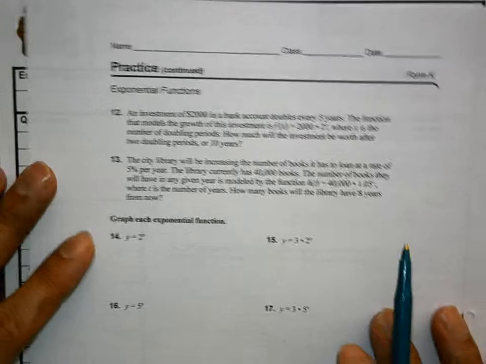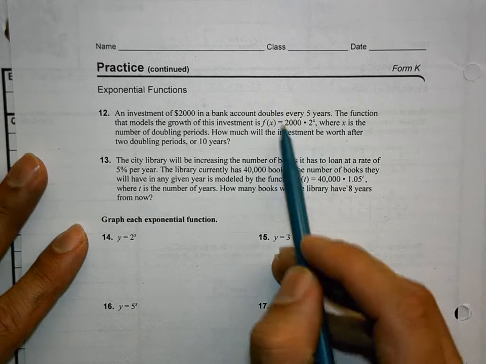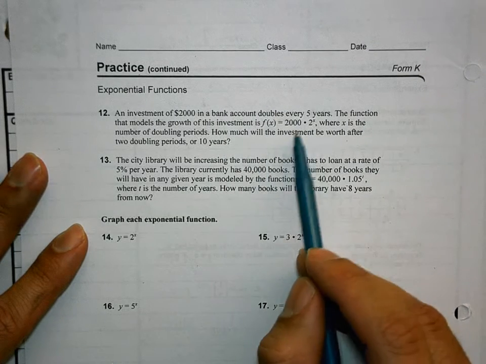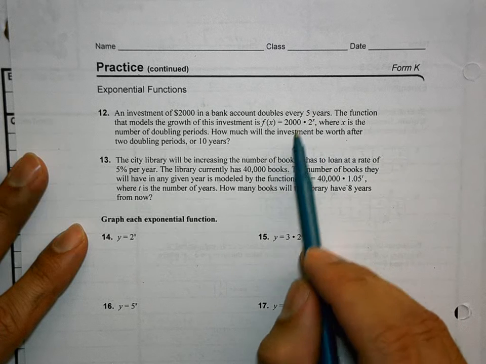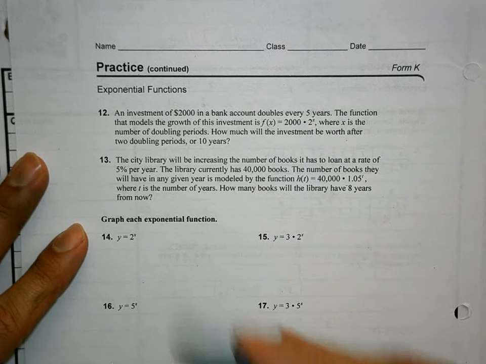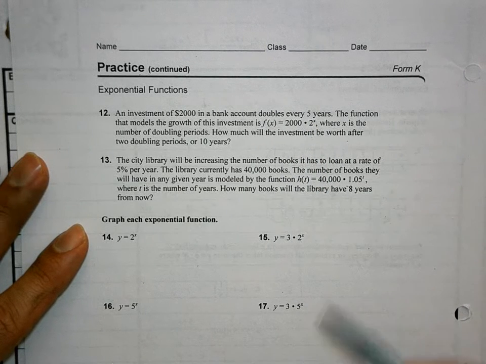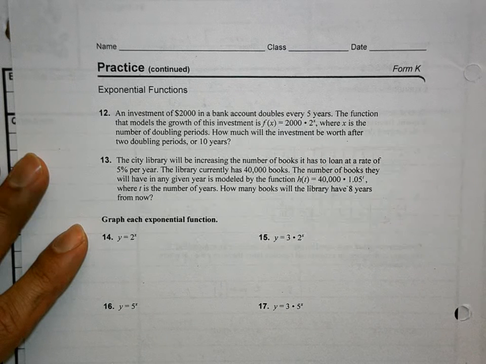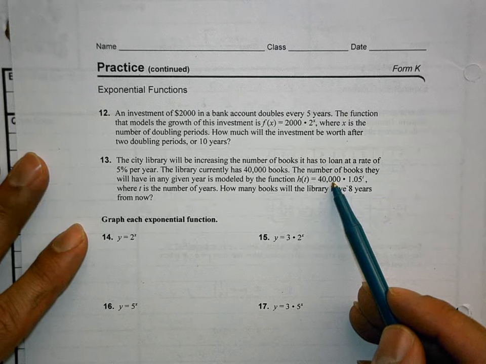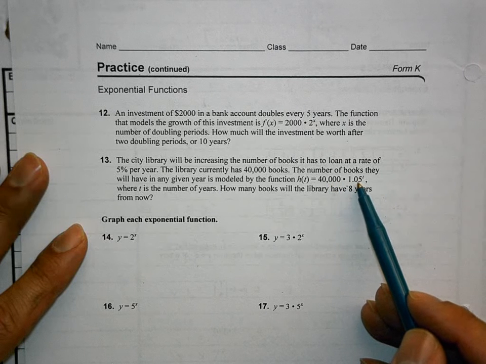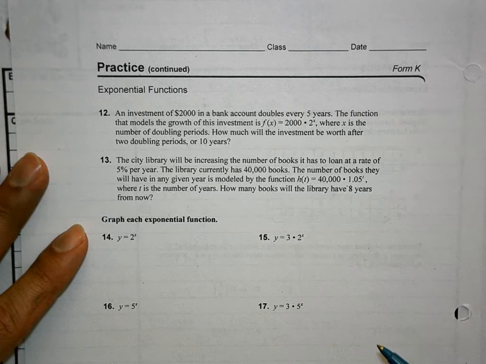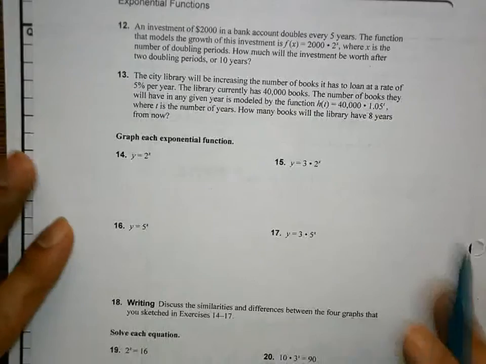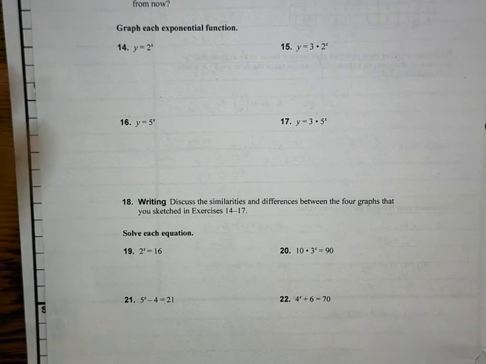There are a couple of word problems. Don't freak out about those. You're going to read these, and you're going to figure out what you're going to plug in. And the numbers are big, so you're going to need to use a calculator to figure out what 2,000 times 2 to whatever you're going to plug in for X for that problem. Same with this, 40,000 times 1.05 to some power, and you'll figure out what it is. You're going to graph, and then you're going to solve just like the note said.